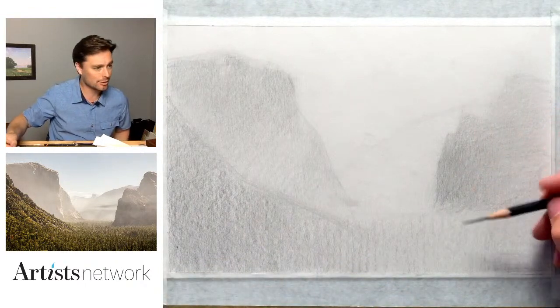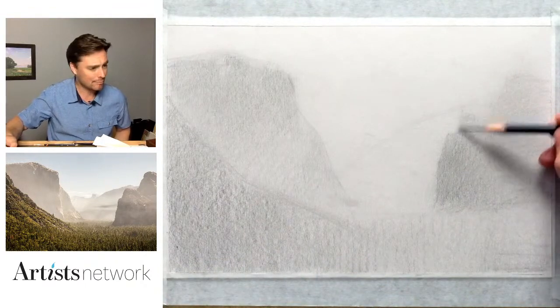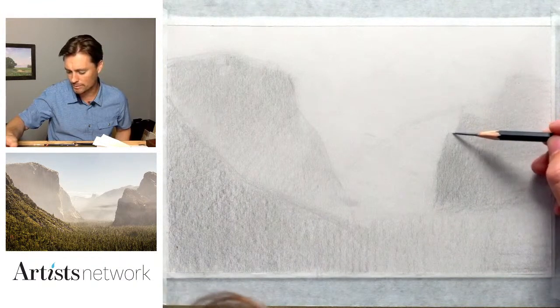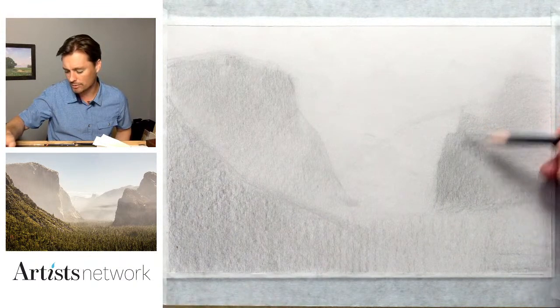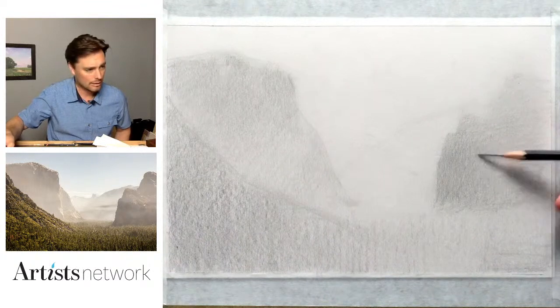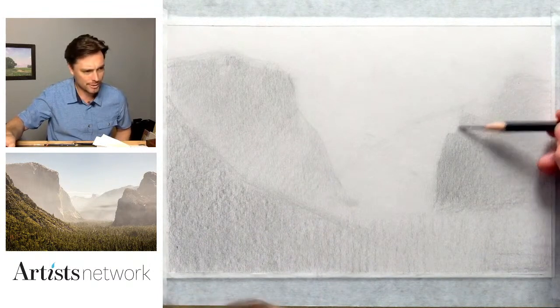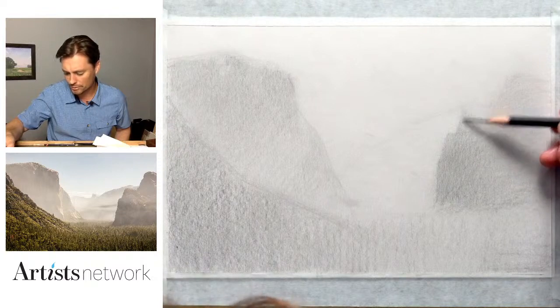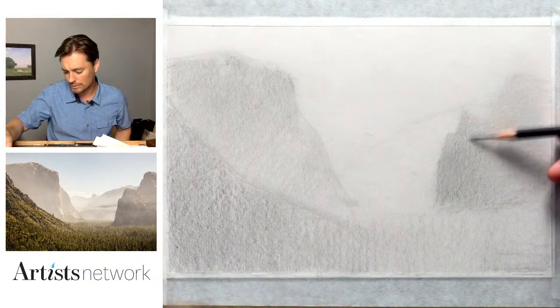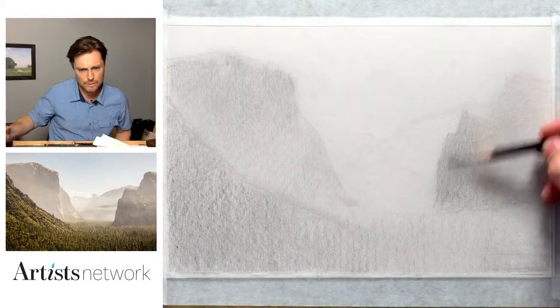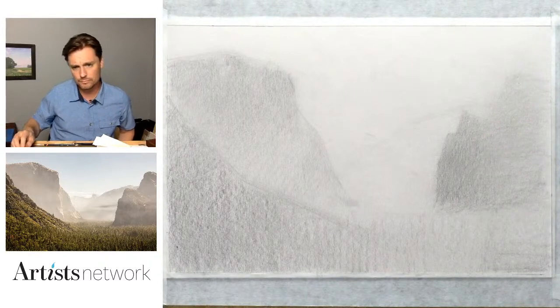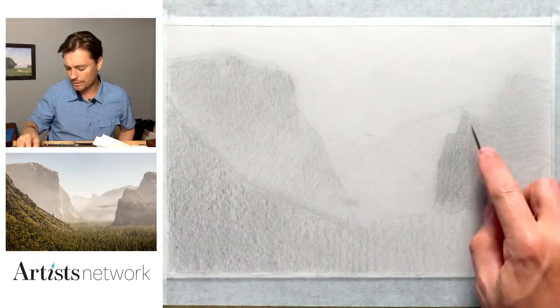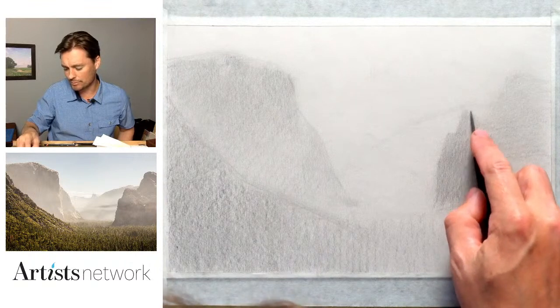But already I'm starting to really enjoy the sense of atmosphere that's forming in the drawing. So I want to keep that going. And as I block in some of these values here, I'm using a soft circular mark, something that's fairly omnidirectional, so that I think it'll help to reinforce that sense of atmosphere.